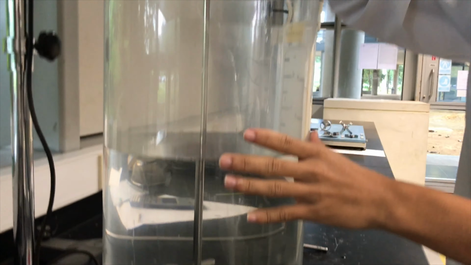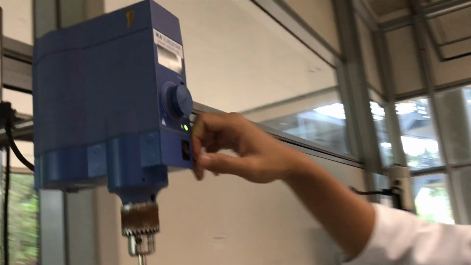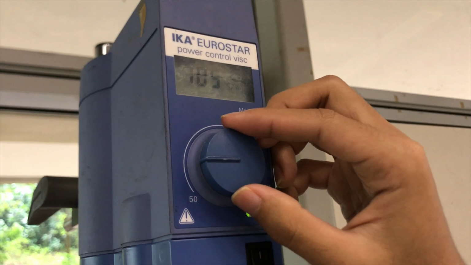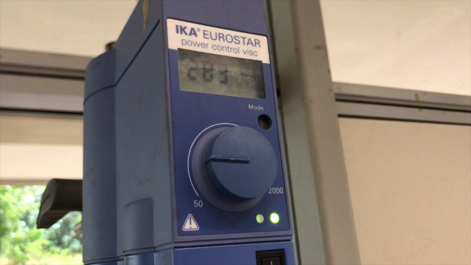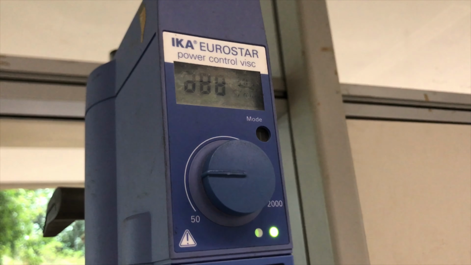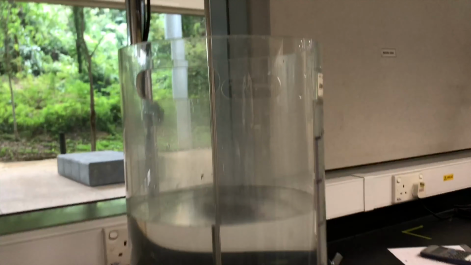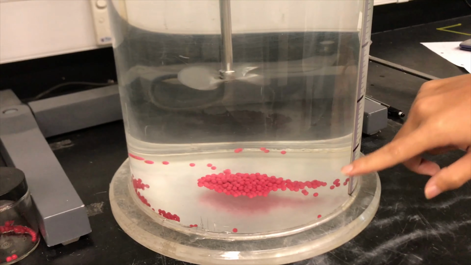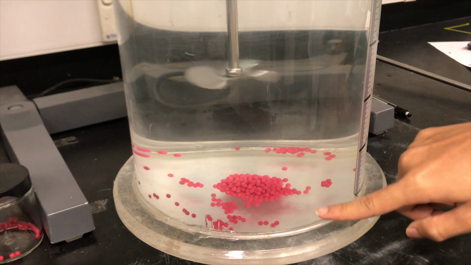After that, we turn on the motor and increase the RPM to 300. And now we can see the mixing pattern of the red beads.